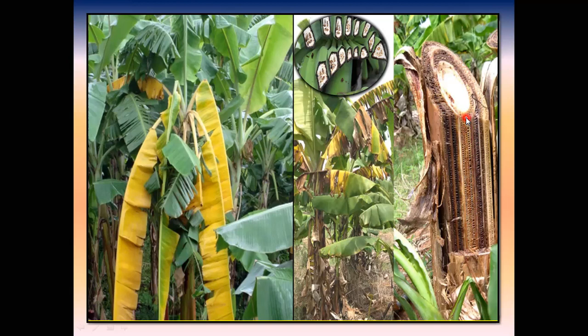Affected plants may or may not produce bunches. If bunches are formed, the fruits produced are malformed, or ripen prematurely, or ripen irregularly in the bunches.